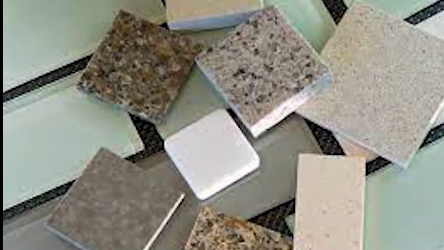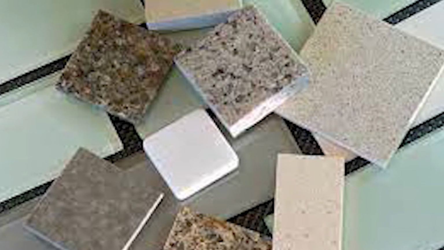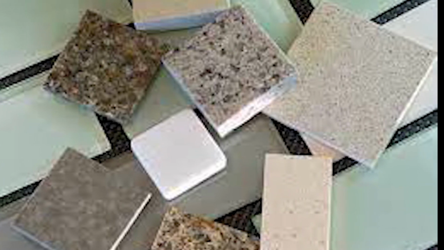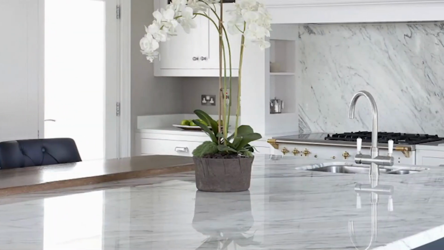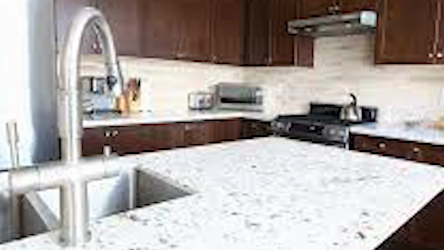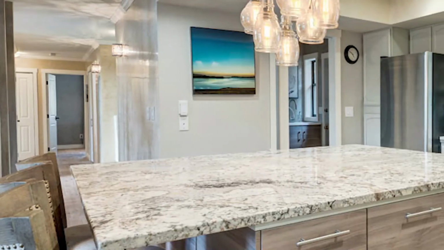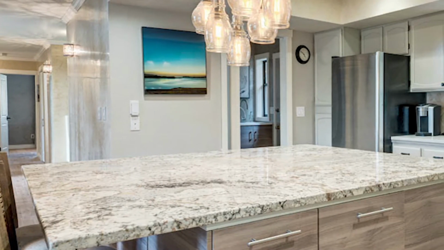Let's move on to the other type of countertop materials, which is man-made materials. We have the most popular one, which is quartz. Quartz is a really popular material to be used in kitchen countertops. It's very durable like granite, it doesn't require any sealing, and they create a lot of patterns that look exactly like marble and other beautiful natural stones.